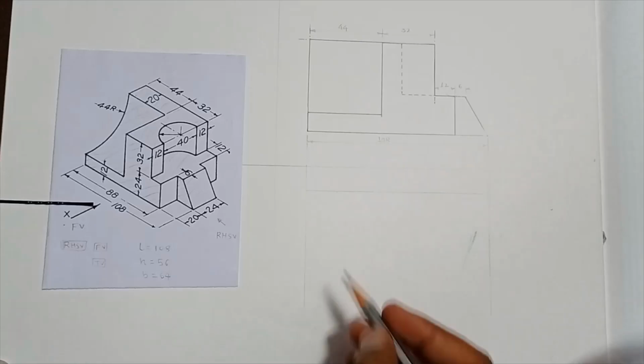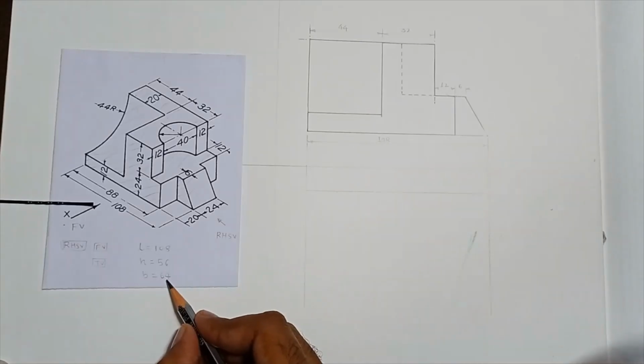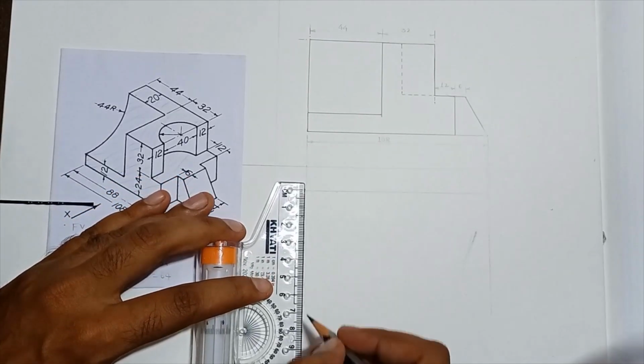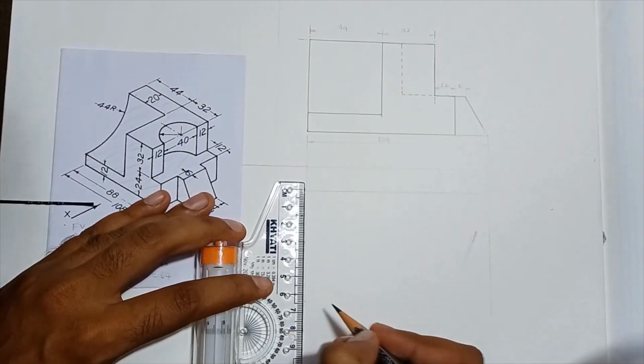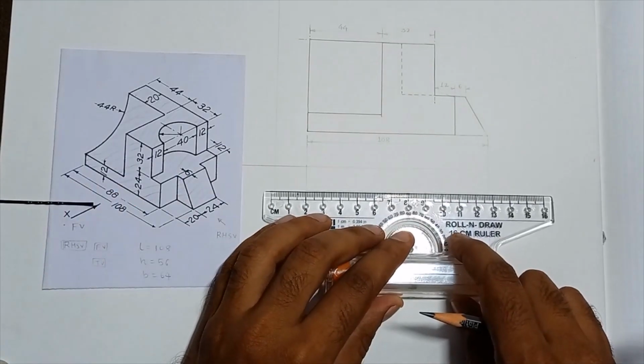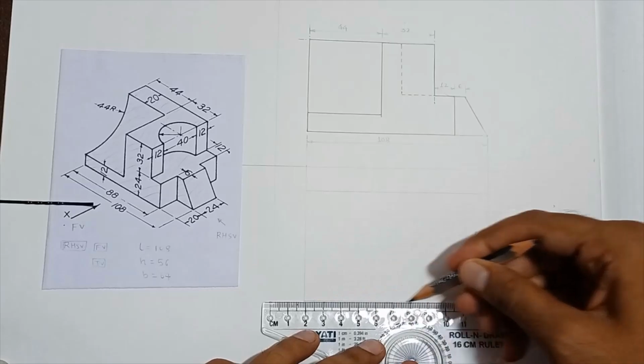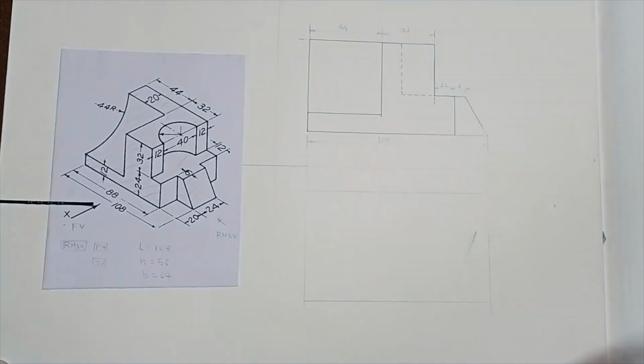Let's take the measurement, breadth of 64. So mark a point at 64 millimeters. So this is the rectangle. I can fix my top view of this object in this rectangle, right? So let's start from one of the corner points.